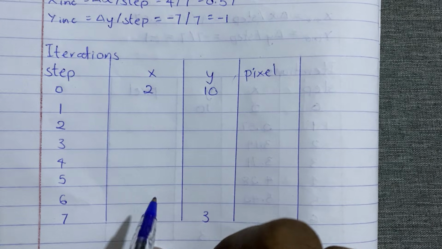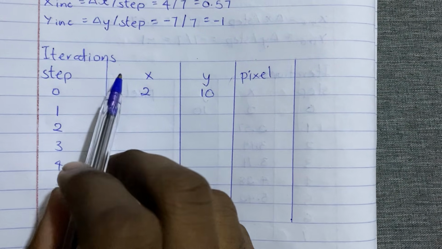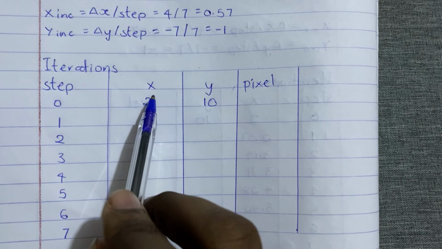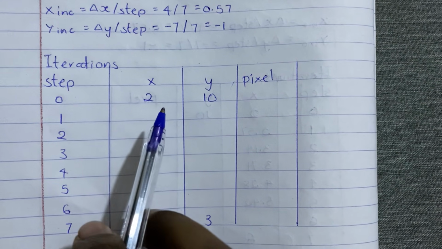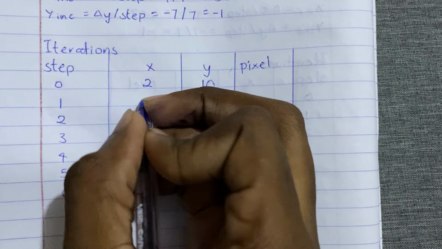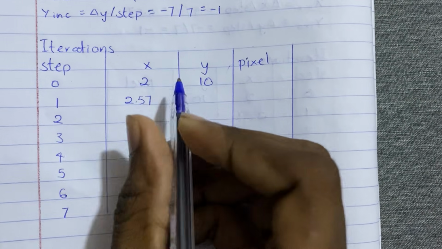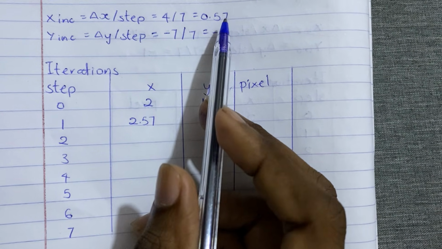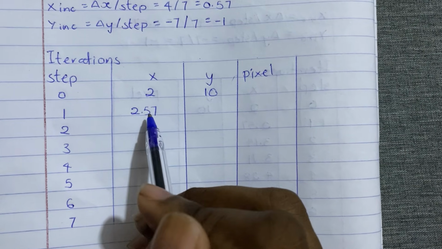For the ones in between, we are going to increment. We'll use our x increment for the x section. We add the x increment to our 2 iteratively. The next value of x is 2.57. We just added the 0.57 to our previous 2 to get 2.57.